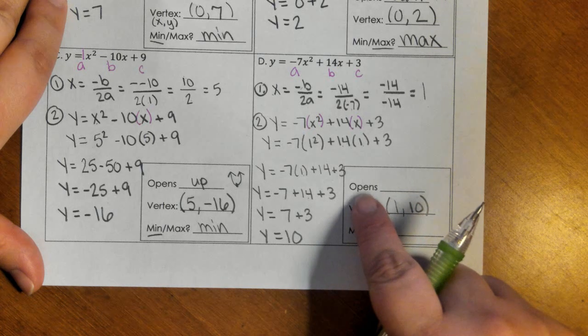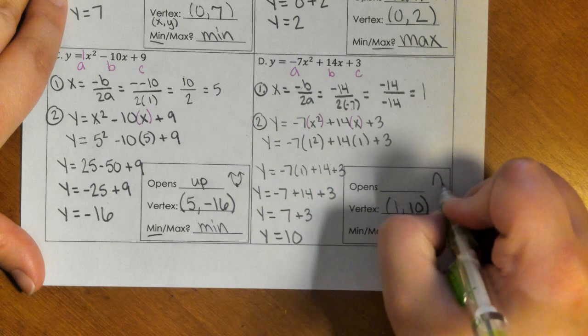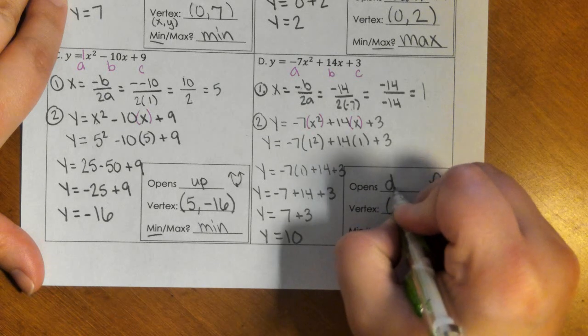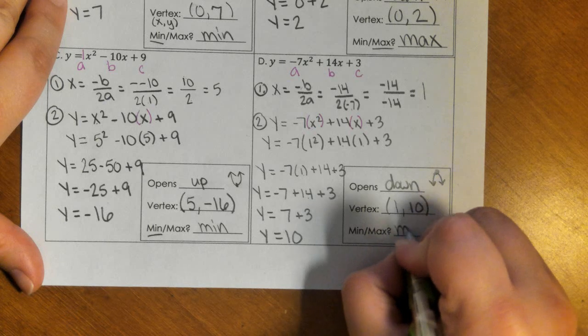I forgot to do this part. So opens down, that's a negative a. Okay, so opens down, and that means that my vertex would be a high point, which is a max.